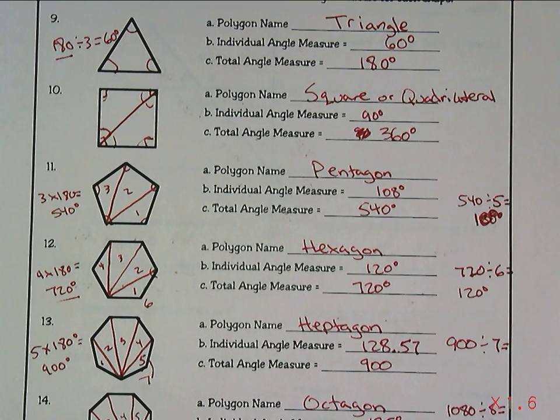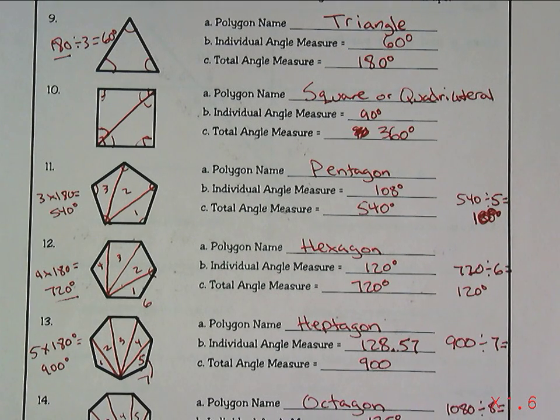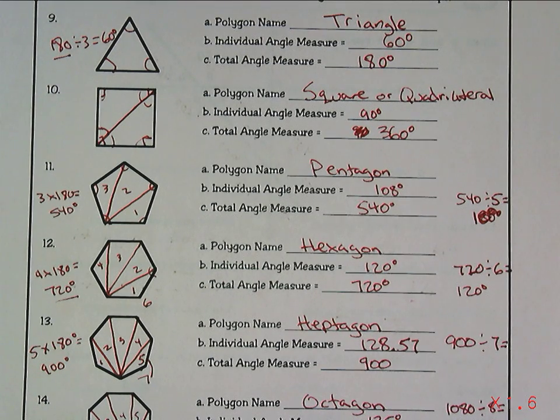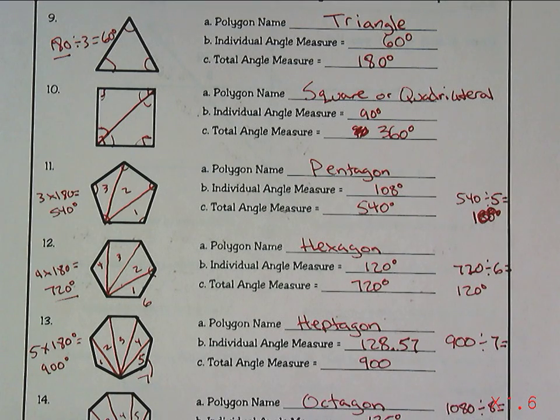These are regular polygons because their sides are all the same length, and so we can find the angle measures for them. If they weren't regular ones, it would be a little bit more difficult to do that, but we could still find the sum or the total angle measure for any polygon using this system. And that really is all you need to do for geometry for this test.